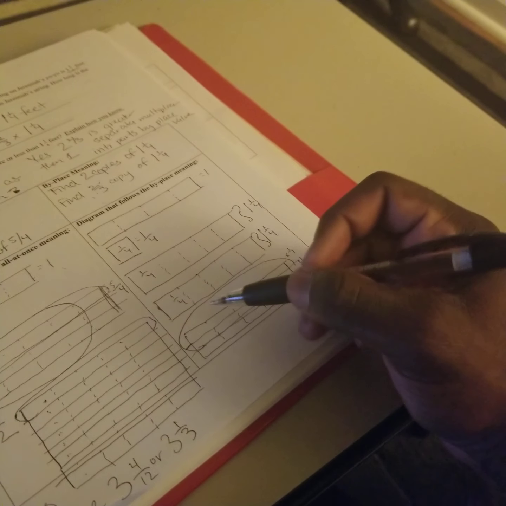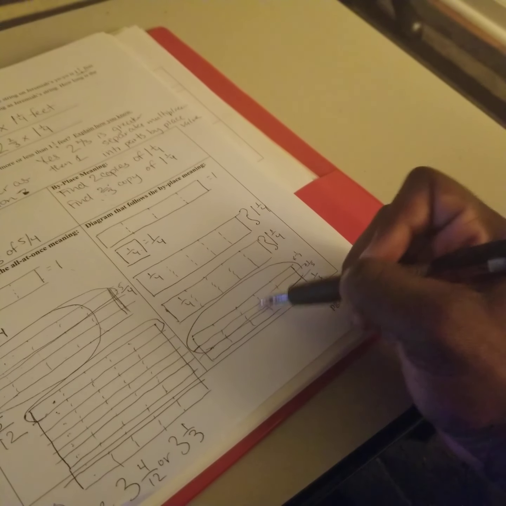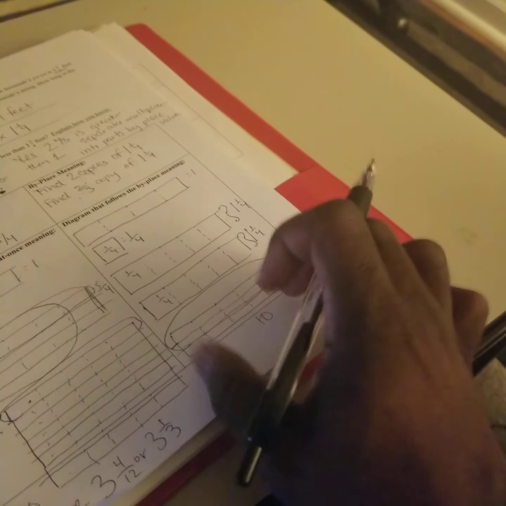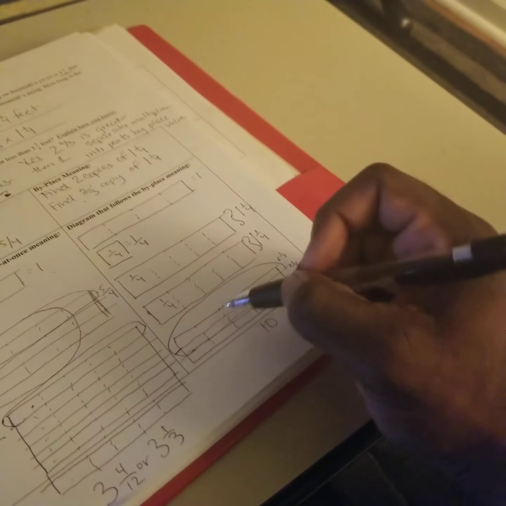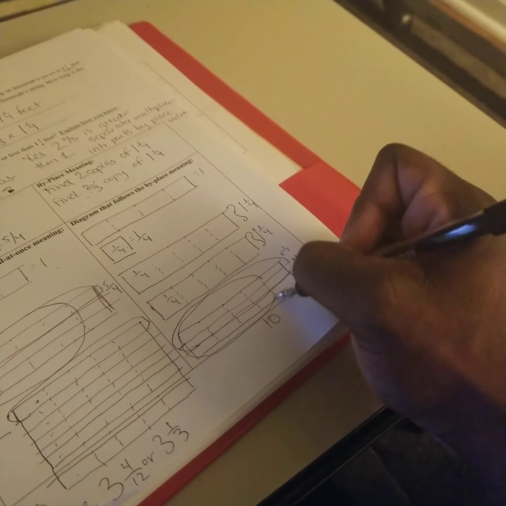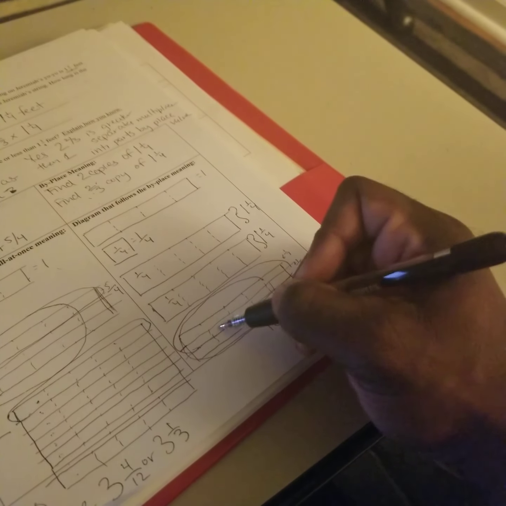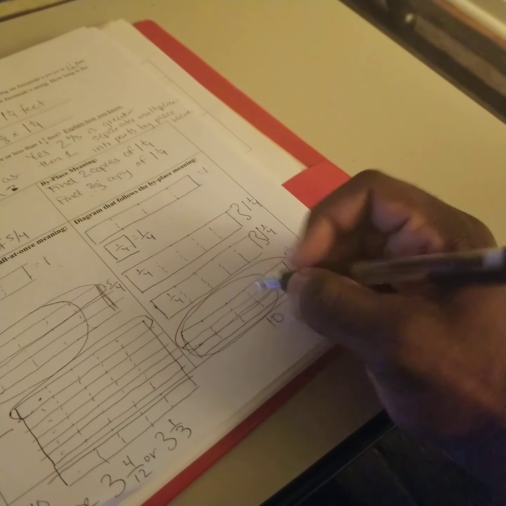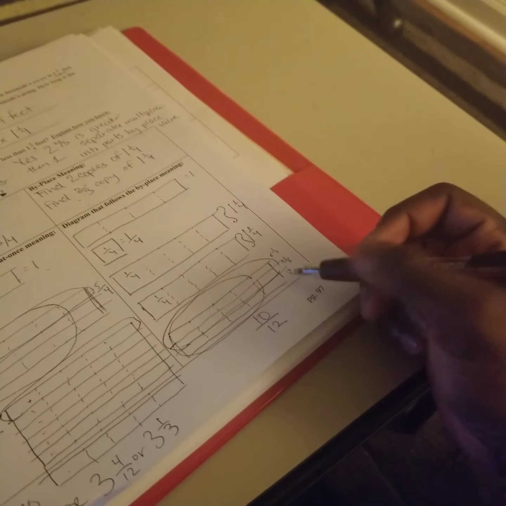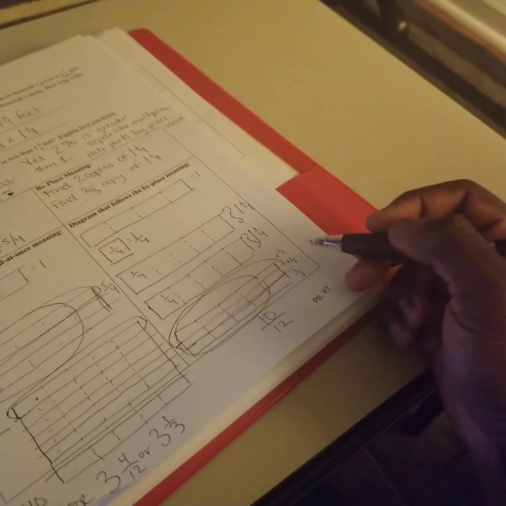How many measuring units is that? 1, 2, 3, 4, 5, 6, 7, 8, 9, 10. And when I fit this back into the BMU, remember my BMU was this much. That's 1, 2, 3, 4, 5, 6, 7, 8, 9, 10, 11, 12. So I'm working with twelfths. So 2/3 of 1 and 1/4 is 10 twelfths.